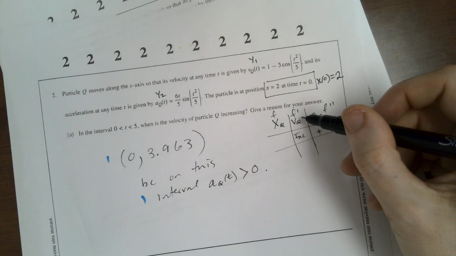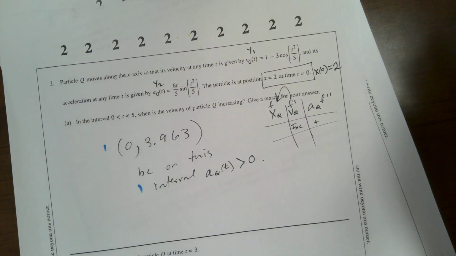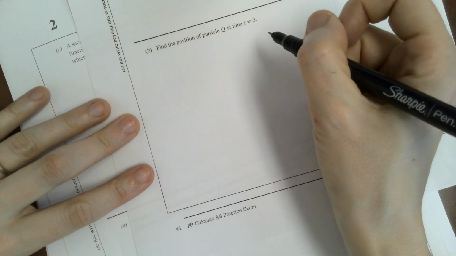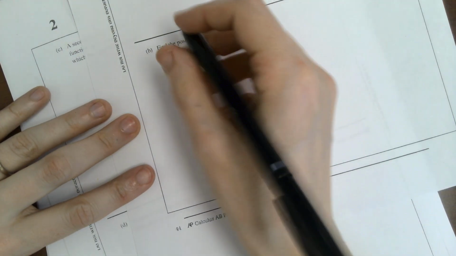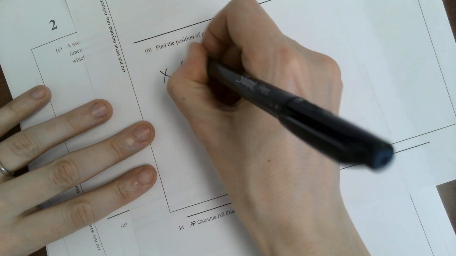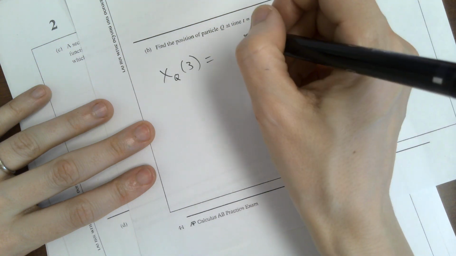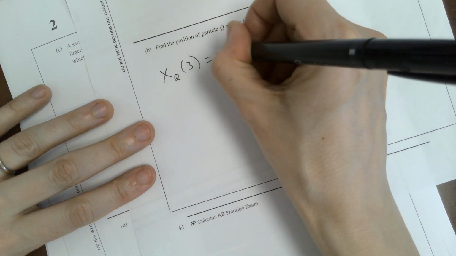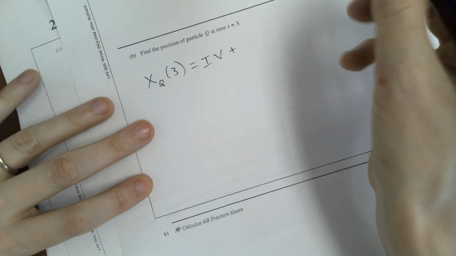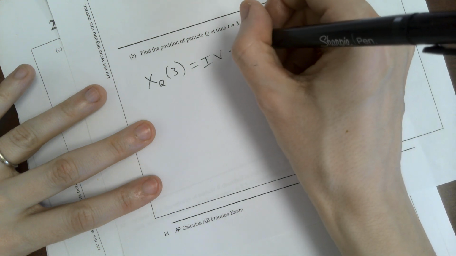So guys, we are needing to go backwards from velocity. Okay, so here we need the net change theorem. So x sub q of 3 is equal to, we need our initial condition, or I'll say initial value, plus net change.